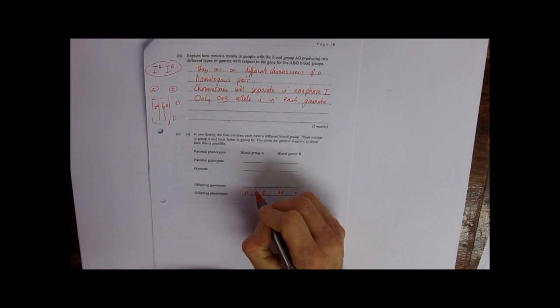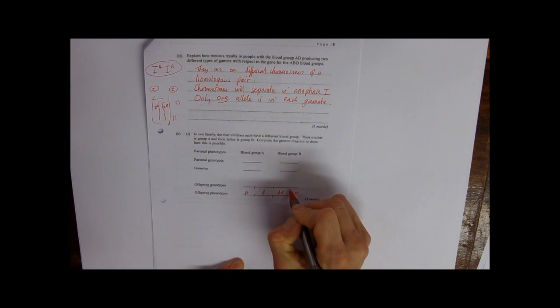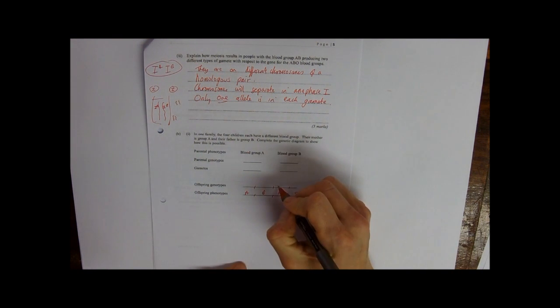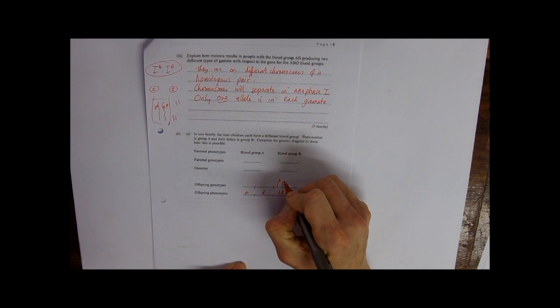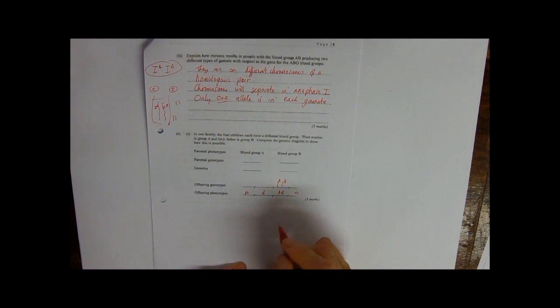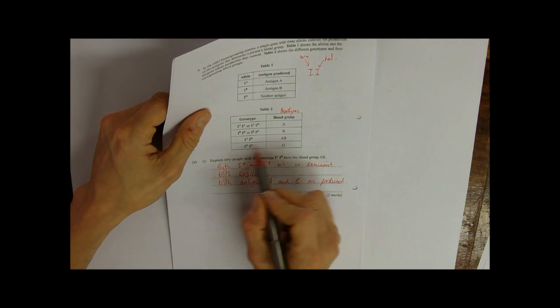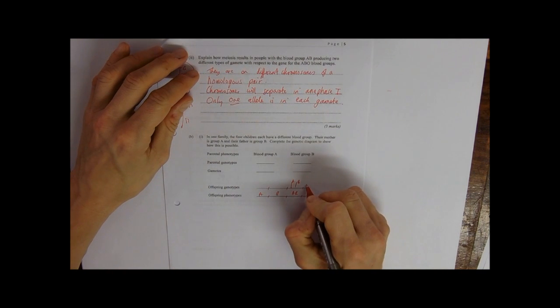So the genotypes, and I'm going to put commas here to separate them. AB can only be AB, and the O can only be IO.